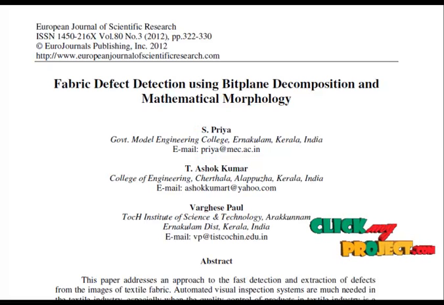Now let me discuss fabric defect detection using Bitplane Decomposition and mathematical morphology. This paper presents a new supervised method for detecting defects in texture images. The abnormality will be identified by the use of morphological operations. Here we localize the defect by the use of dilate, erode and enclose operations.